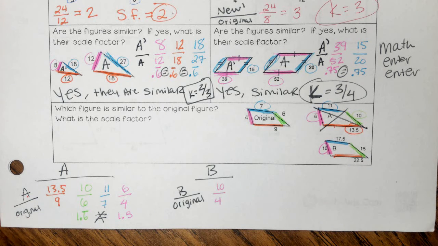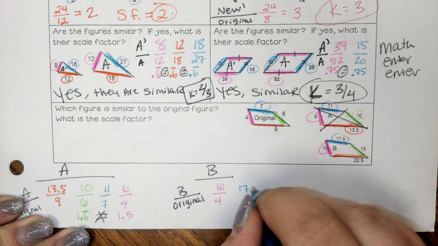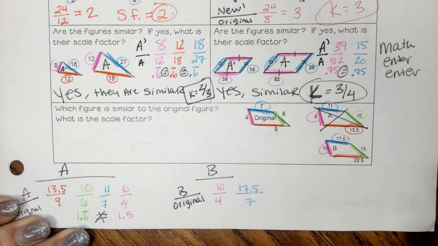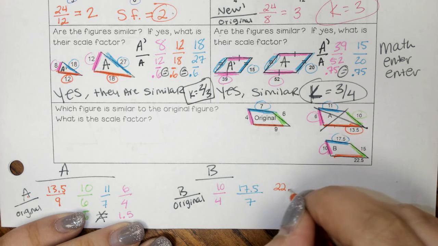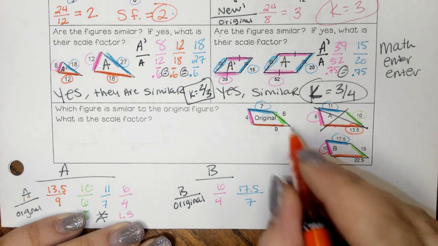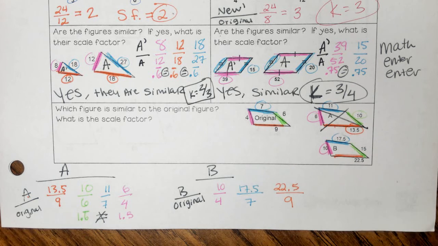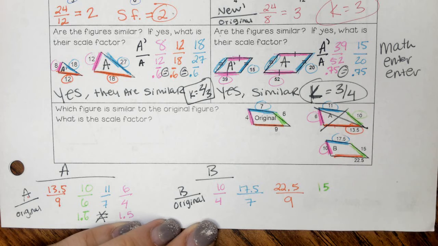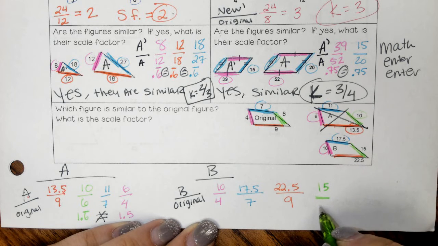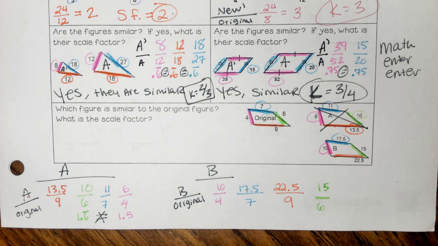Now I've got 17.5 from B. Corresponds with 7 from the original. I've got 22.5 corresponds with 9 from the original. And then from B we've got 15, and 15 corresponds with 6 from the original.